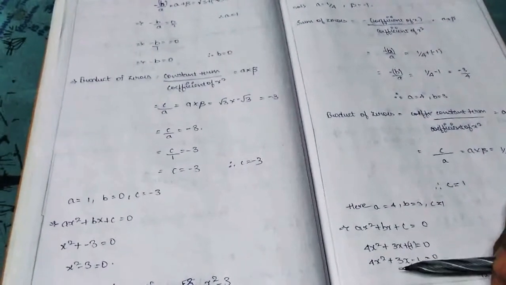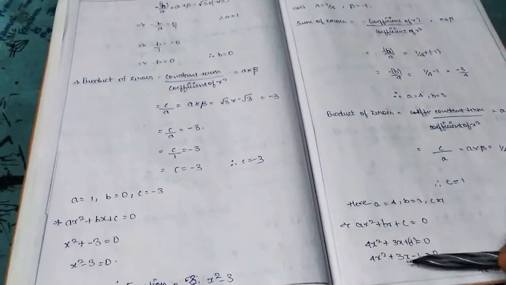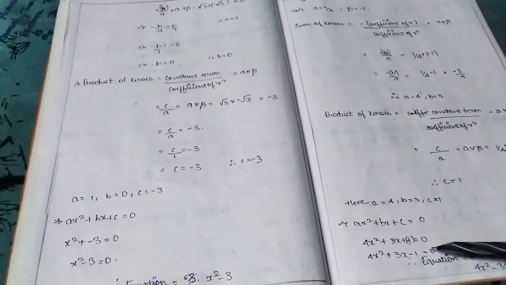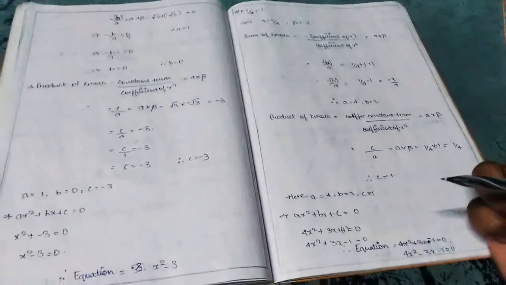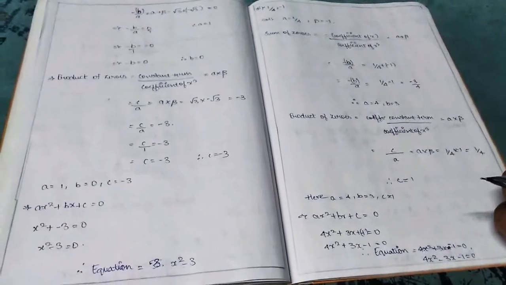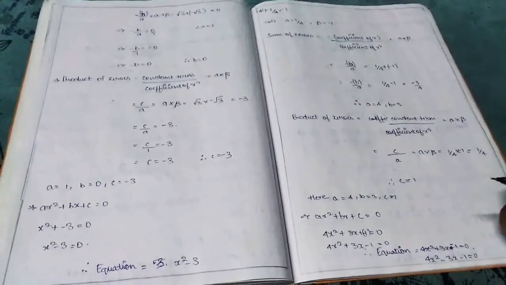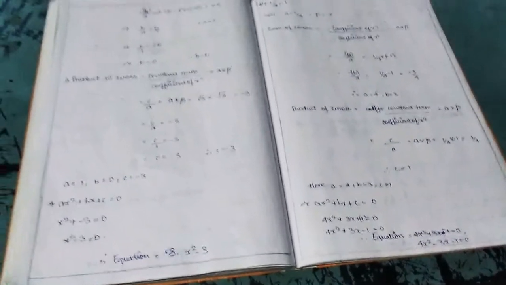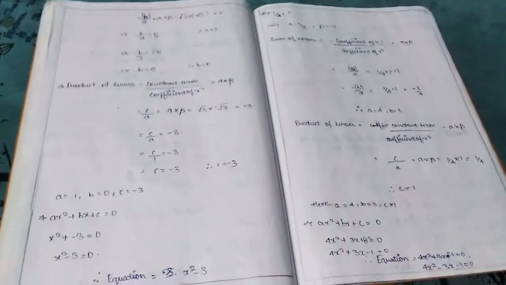So we will get 4x square plus 3x. Here plus into minus is minus, so minus 1 is equal to 0. So the given equation is 4x square minus 3x minus 1 is equal to 0.